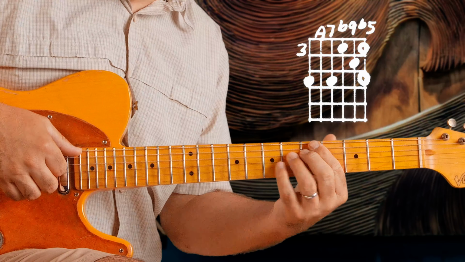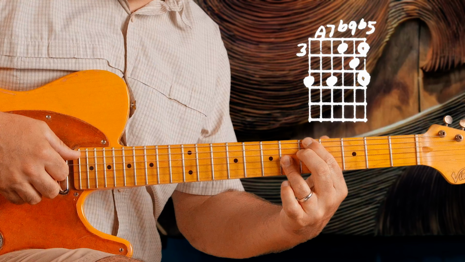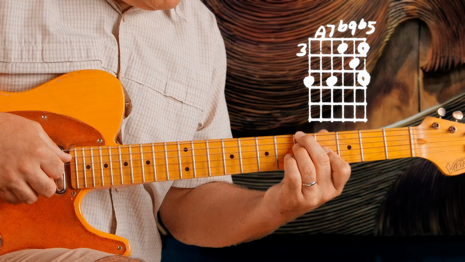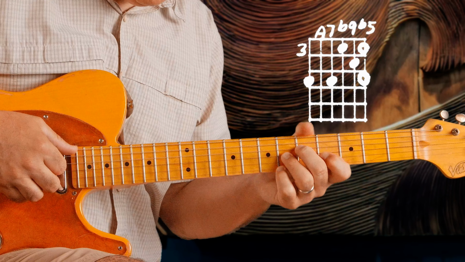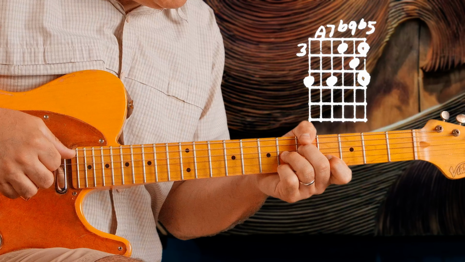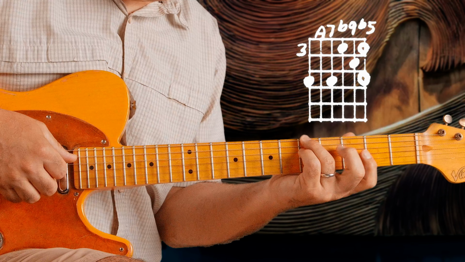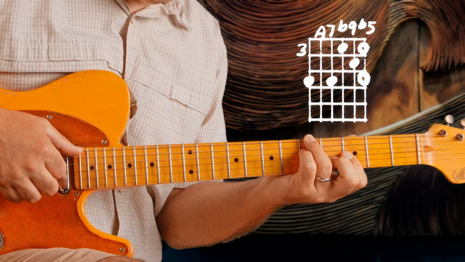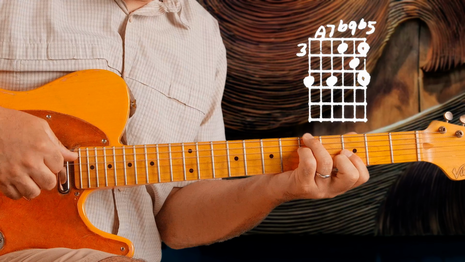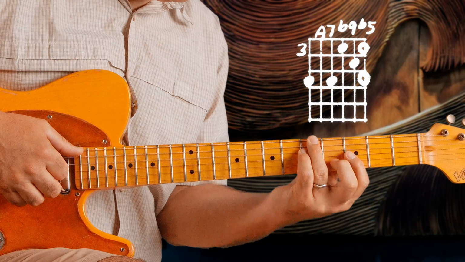Oh yeah. I just love this shape right here. But then what happens when we play it like this? We get the root, flat 7, flat 9. Let's take a look at what happens.